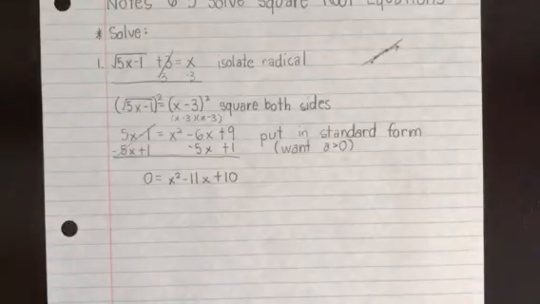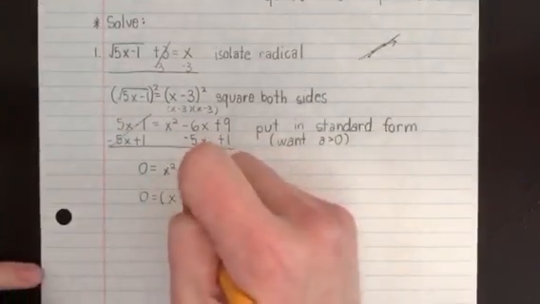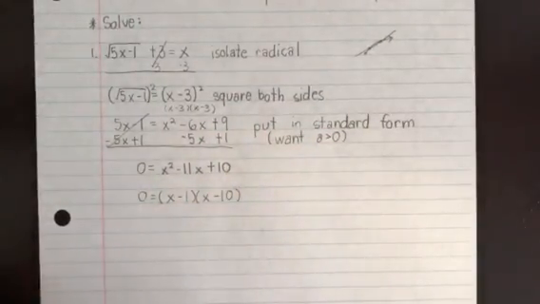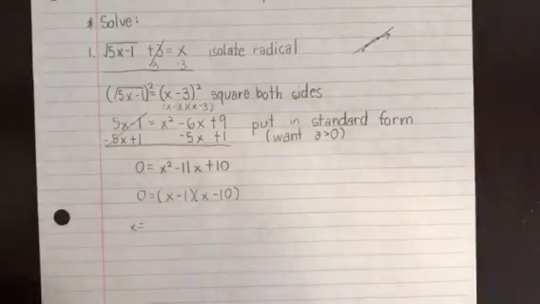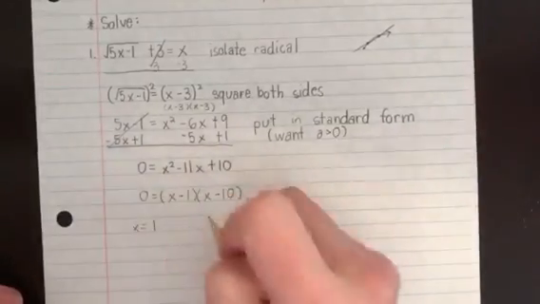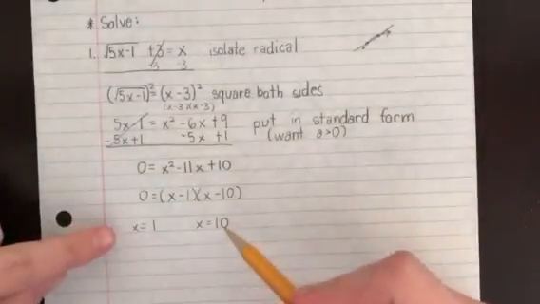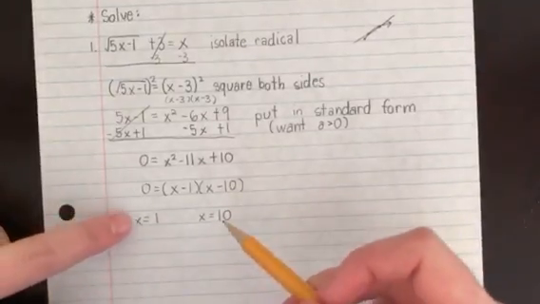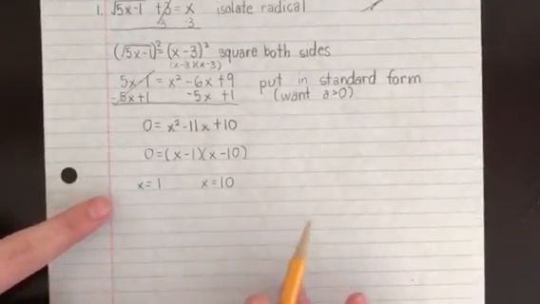So now I'm going to ask myself, is this easily factorable? And yes, it is, because this is the same thing as x minus 1 times x minus 10. Because negative 1 times negative 10 is positive 10, and negative 1 plus negative 10 is negative 11. So then I know if I set each factor equal to 0, x would equal 1 and x would equal 10. Those would be my 2 solutions. But when you get 2 solutions, a lot of the time, at least one of them is going to be extraneous. Not all the time, but some of the time. Okay? So we definitely want to go back and check. So before I box these answers, I'm going to check each of them.